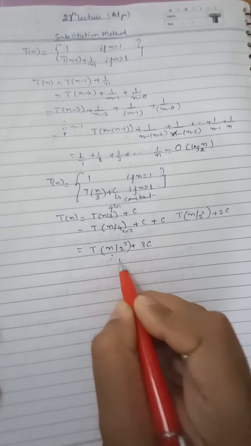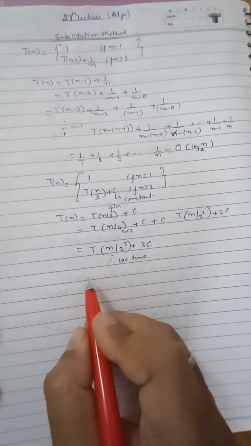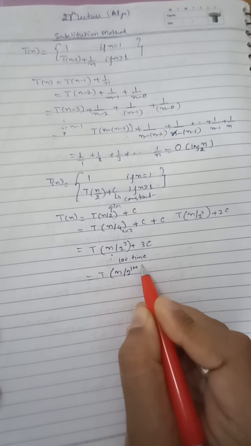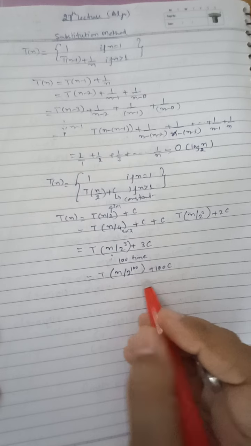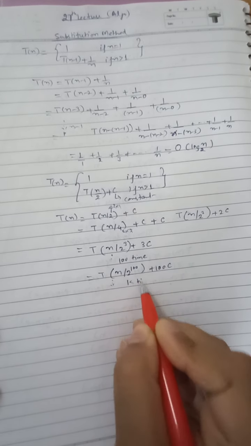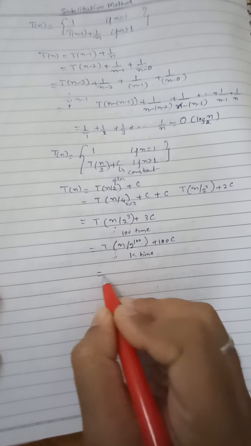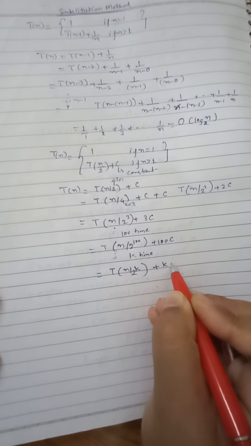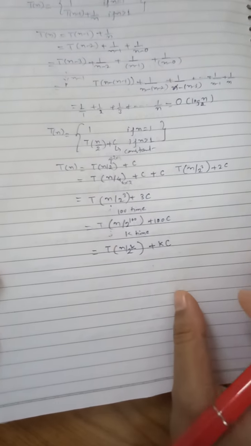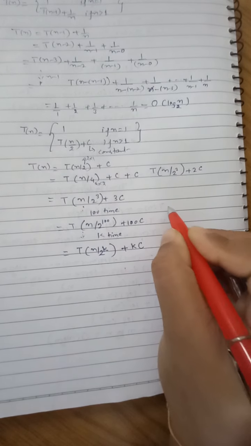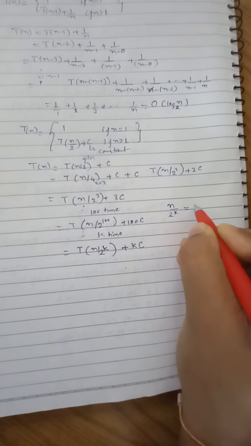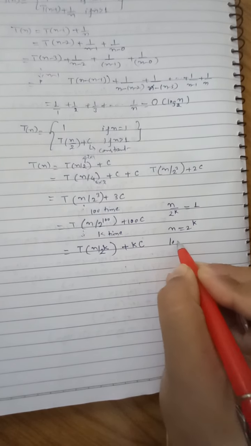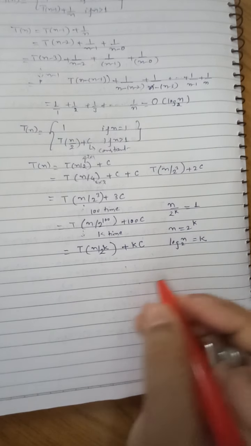So if we go up to 100 times, then what will we get? We will get T(n/2^100) plus 100c. And like that if we go up to k times, we will get T(n/2^k) plus kc. So for this, n/2^k is equal to 1, then n is equal to 2^k. Then if we take log, log n base 2 is equal to k.